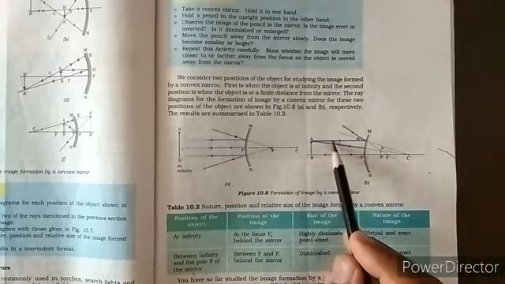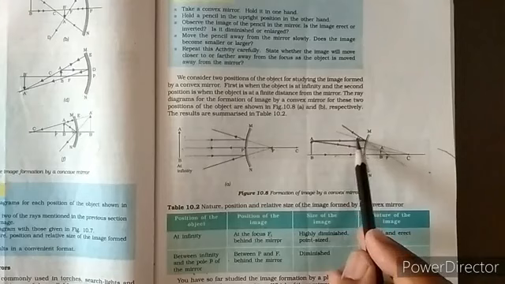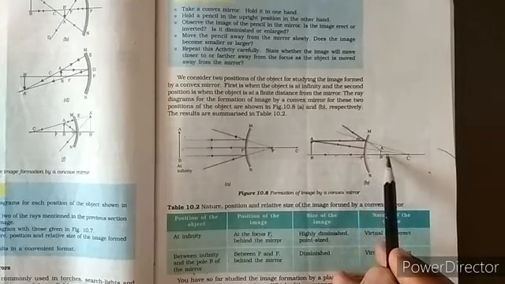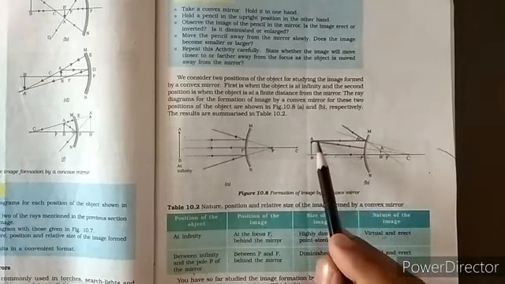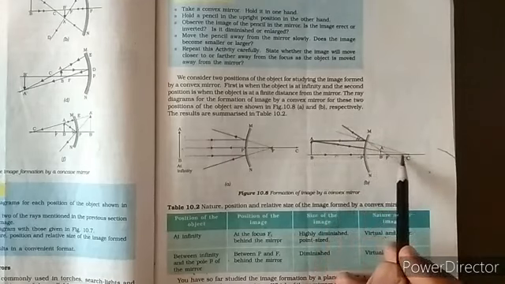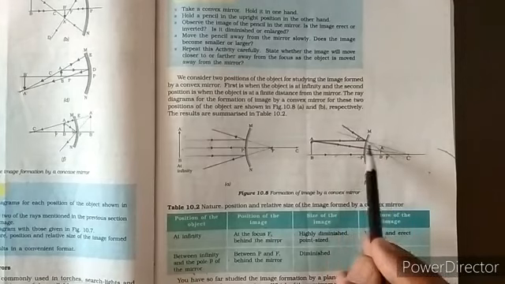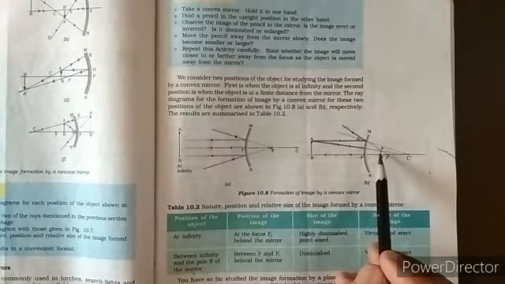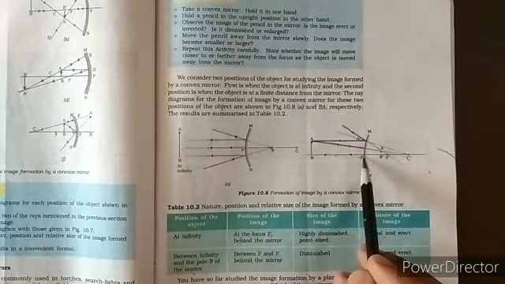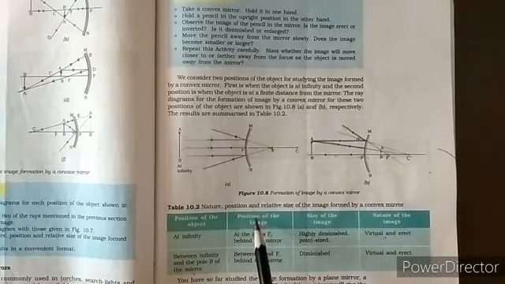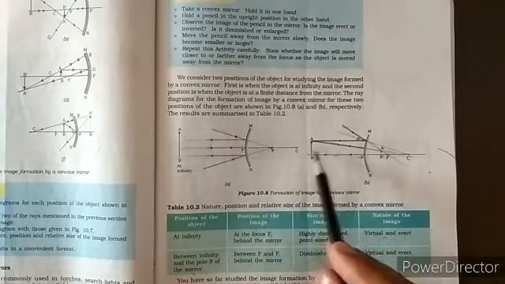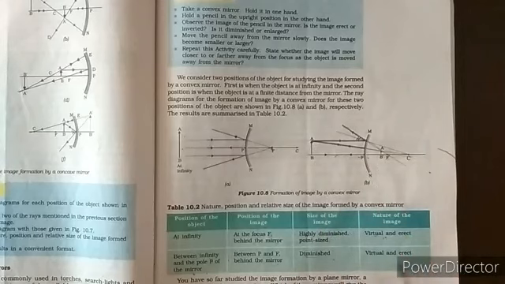So first a ray of light parallel to principal axis, after reflection it appears to come from F, and the other one passing through the center of curvature will be reflected back in the same direction, so we need to extend them. They both meet at this point, that is between the pole and F. So position of the image is between P and F, behind the mirror. See the size, this is bigger, this is smaller. So diminished and virtual and erect.